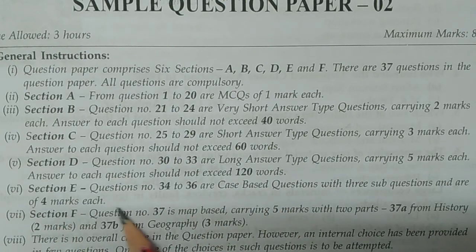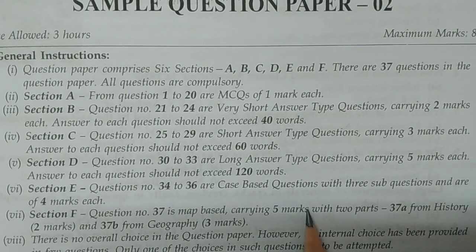Section E, question numbers 34 to 36 are case based questions with 3 sub questions and are of 4 marks each. Now number 7, section F, question number 37 is map based carrying 5 marks with 2 parts, 37A from history 2 marks and 37B from geography 3 marks.